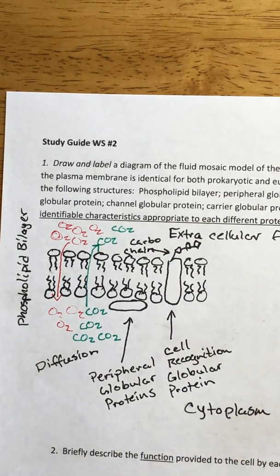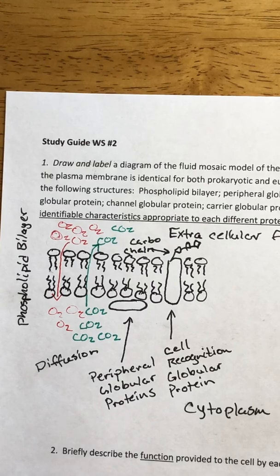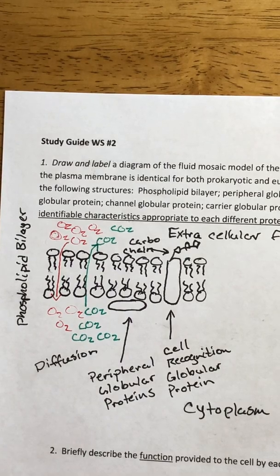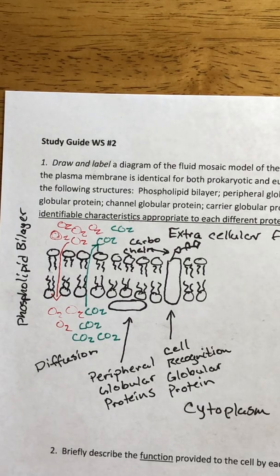So the cell recognition globular protein identifies the cell as belonging to the individual. It's part of your immune response system. And so if you have foreign cells or like a virus, your cells will be able to recognize that as being kind of an invader. And essentially it can identify that cell as something that needs to be taken care of by your immune system, by your white blood cells.